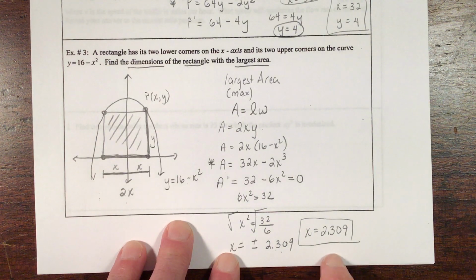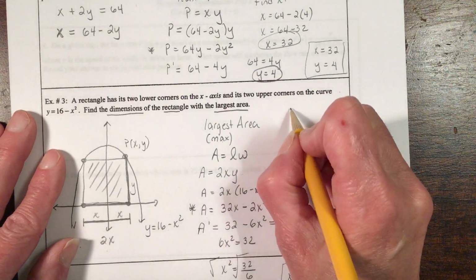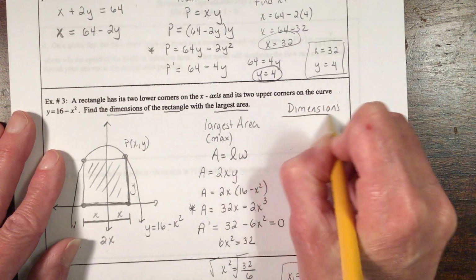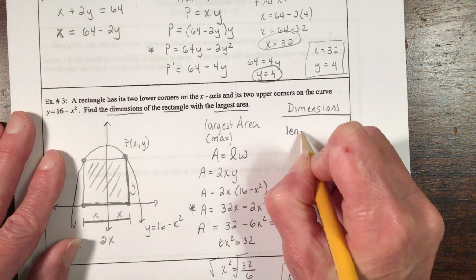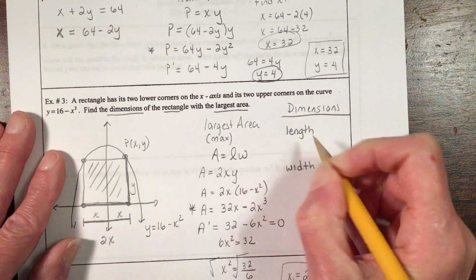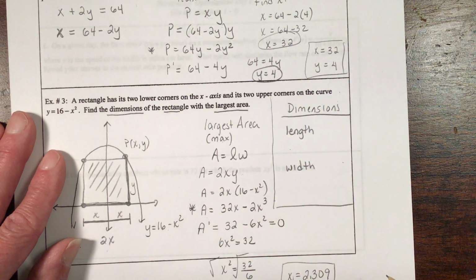That's our x value. Now we have to be careful, because what we really want for our answer are the dimensions. And dimensions are length and width. So we have to decide how we're going to get our length and our width.